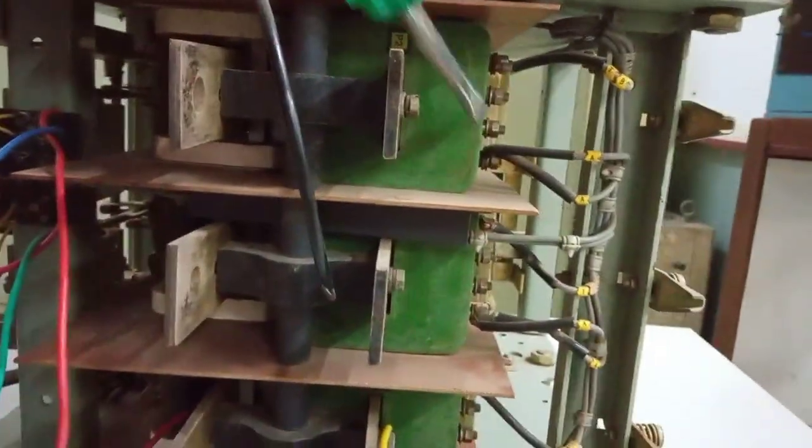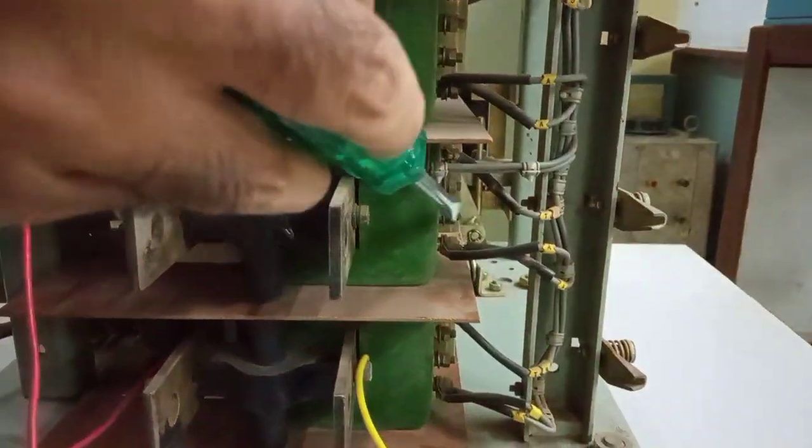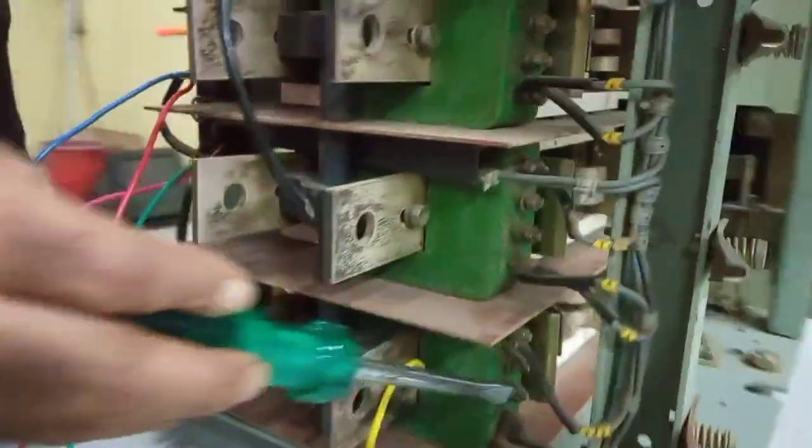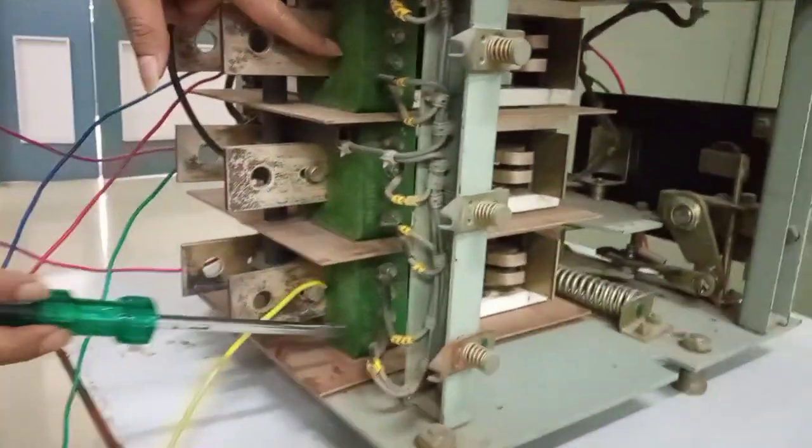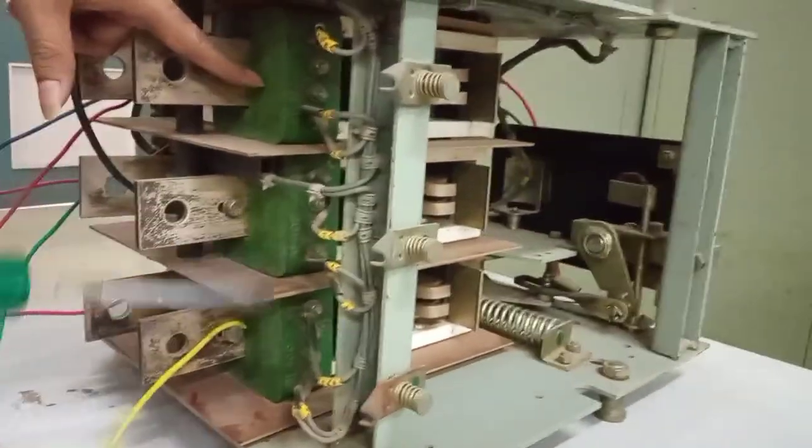On this side, I will show you. There are 3 CTs. Yes, see here. This is the first CT, this is the second CT, and this is the third CT. So you can see that these 3 CTs, one for each pole. So this air circuit breaker contains CTs.